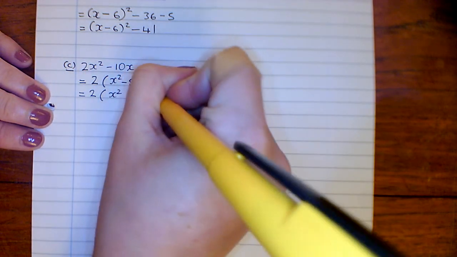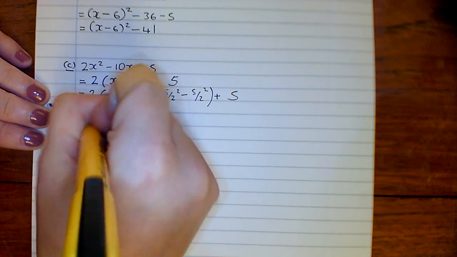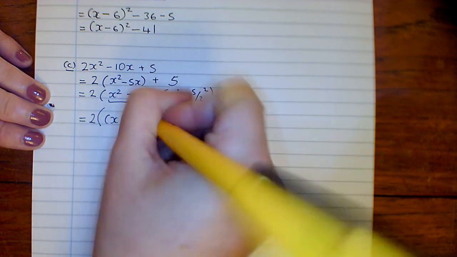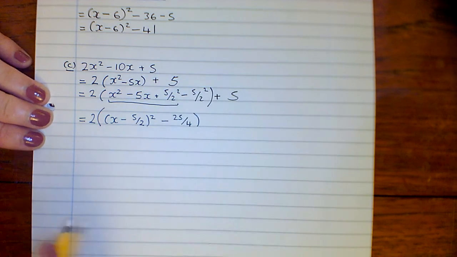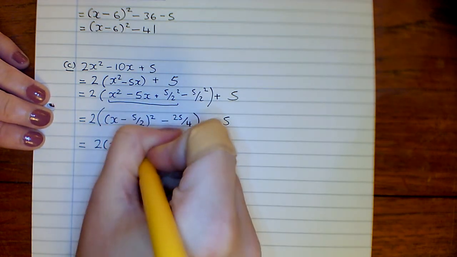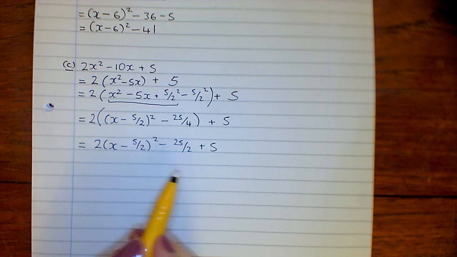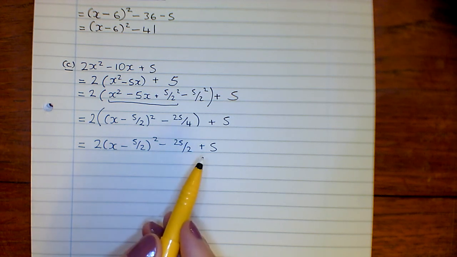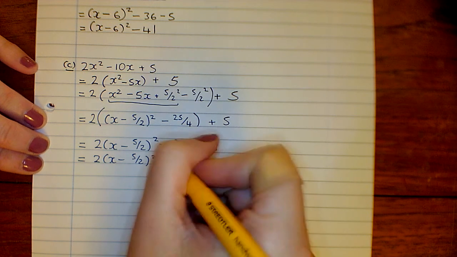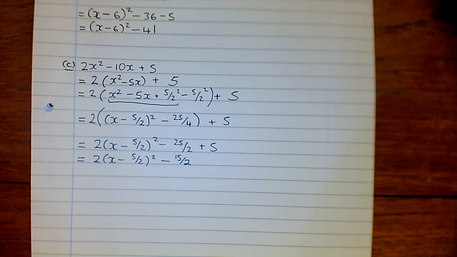So inside the bracket, as before, add on (5 over 2) squared, take (5 over 2) squared away. This first part here then we can write as (x minus 5 over 2) squared minus 25 over 4, multiplied back in then by 2. And we get 2 lots of (x minus 5 over 2) all squared minus 25 over 2 plus 5, and then tidy up our minus 25 over 2 plus 5, and we'll get minus 15 over 2. So it's just a wee extra step then if you get something in front of the x squared.